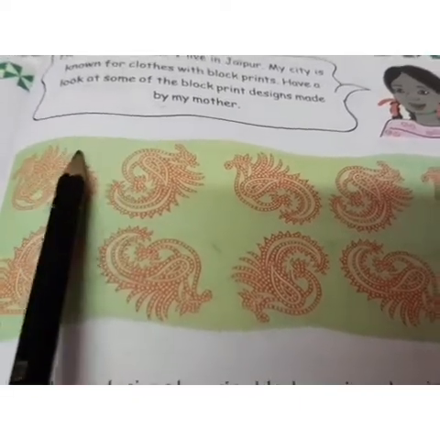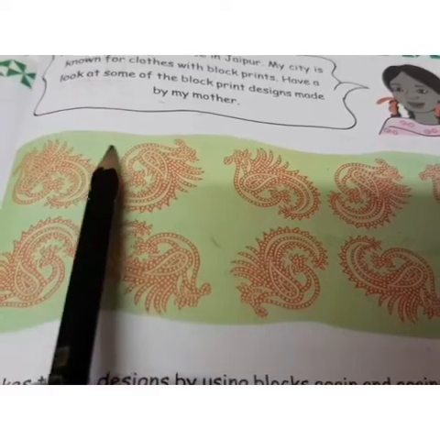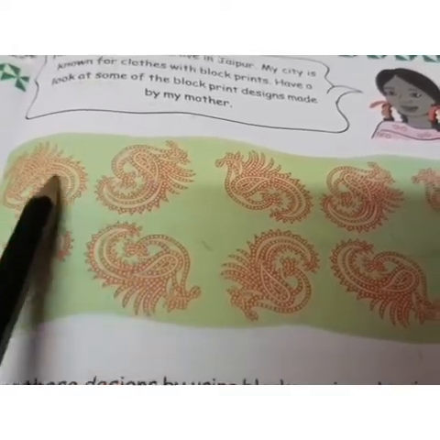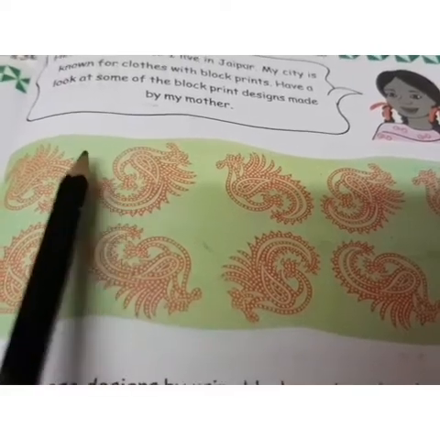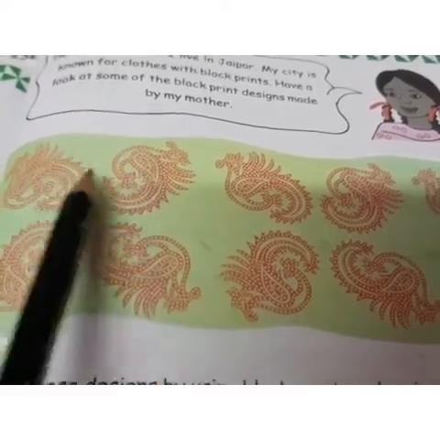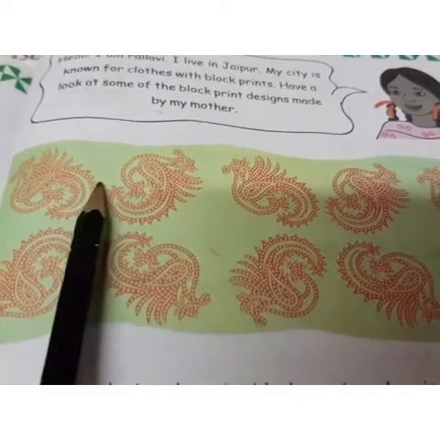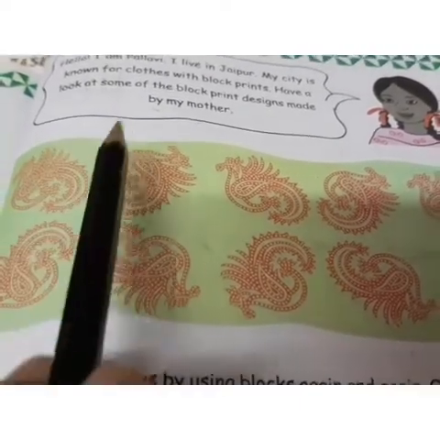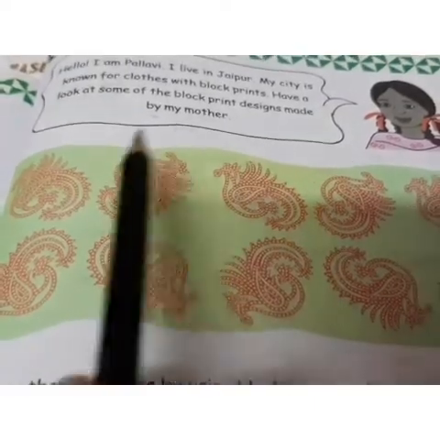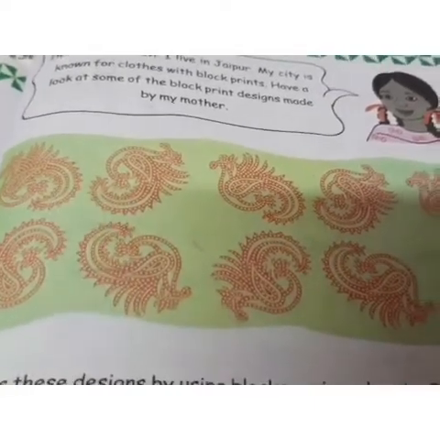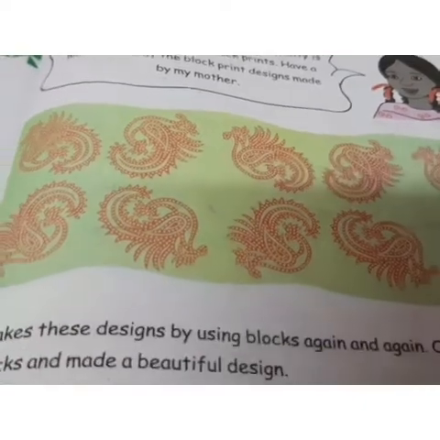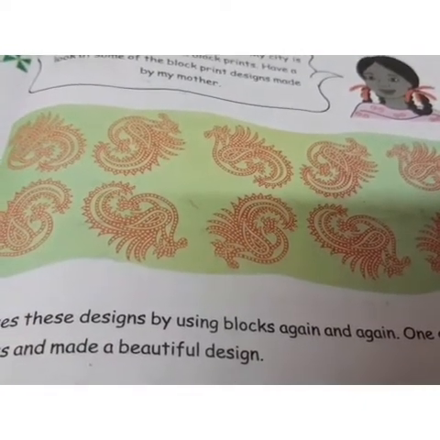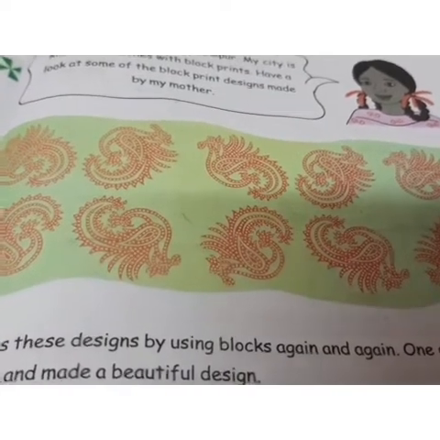For example, if a flower is made with red petals and a yellow circle inside, one block will be of the whole flower, only with the petals of the flower, that will be dipped in the red color and red flowers will be made. Then one more second block will be there, only of the circle, which will be dipped in yellow color, and after the red color dries up, that yellow color is done in between. So it takes a lot of time and a lot of hard work to make these blocks, but it is beautiful artistic work which is done on the cloth.